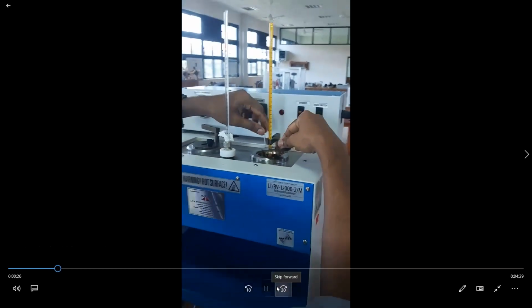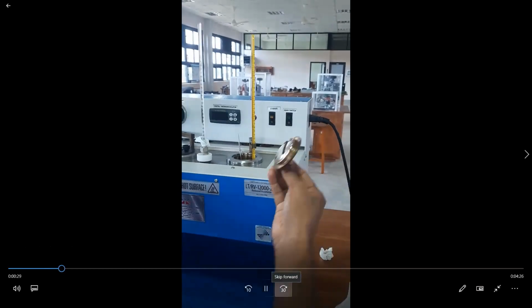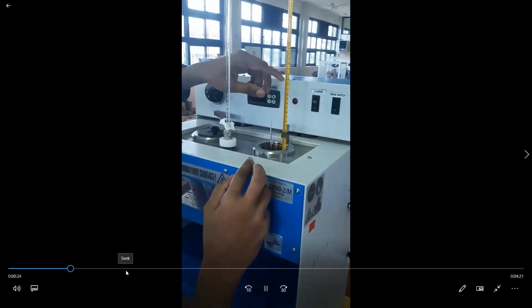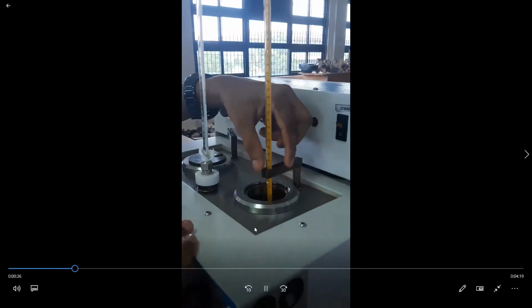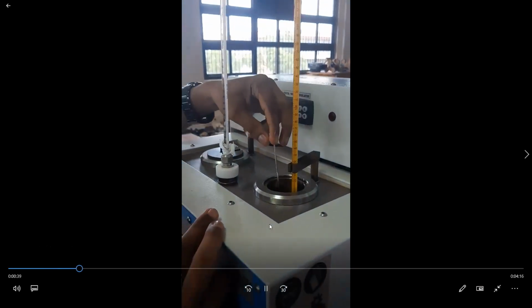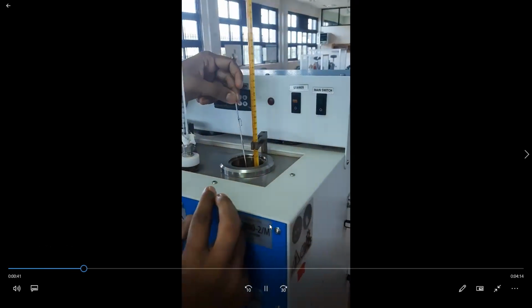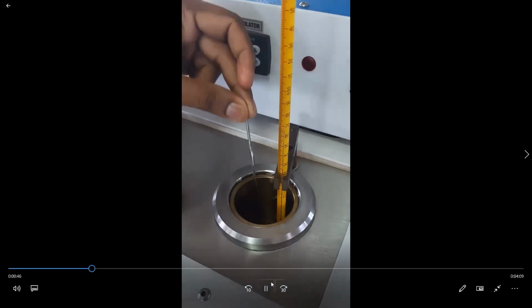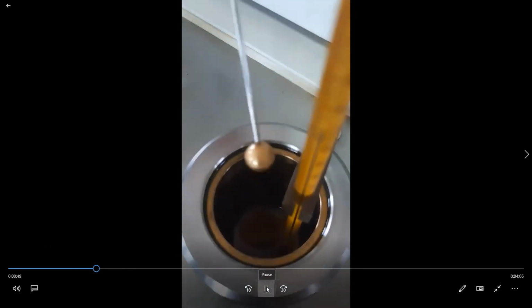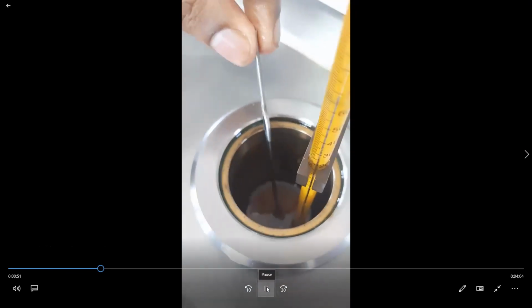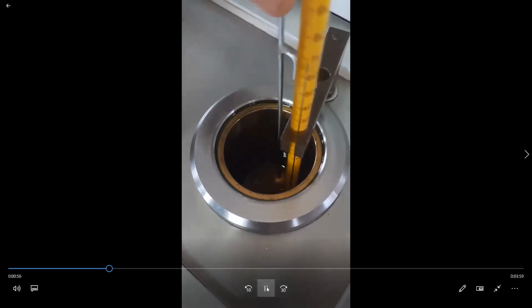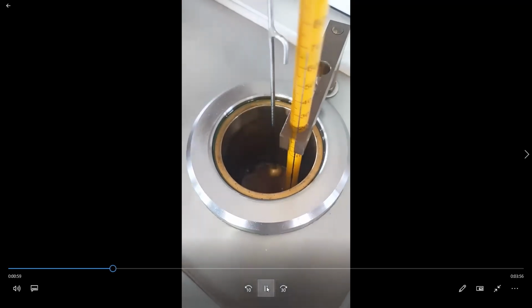Pour this oil. This is how we put oil and measure the temperature. Here you can see the temperature, and this valve is a ball valve. You can see this is like a ball, right? It blocks the oil flow, right? If we lift this ball valve, the oil will flow down to the cup, right? So we can collect it, right?